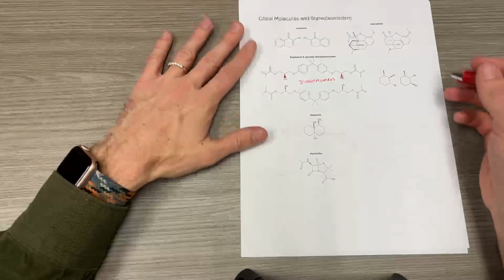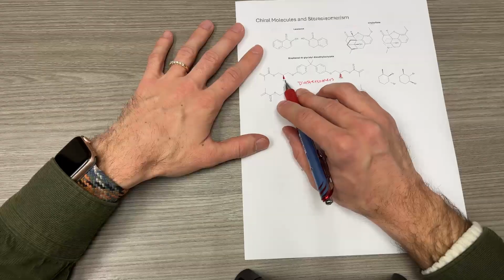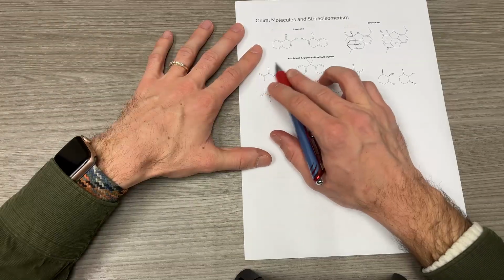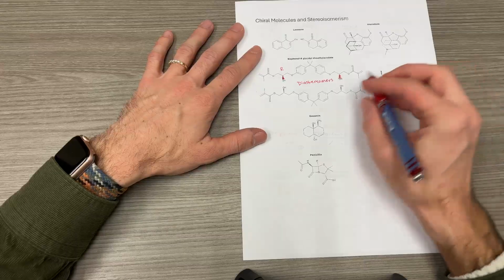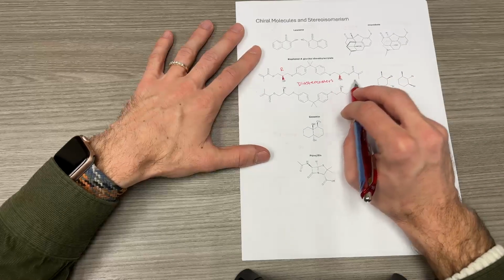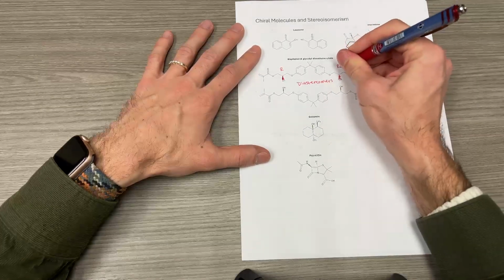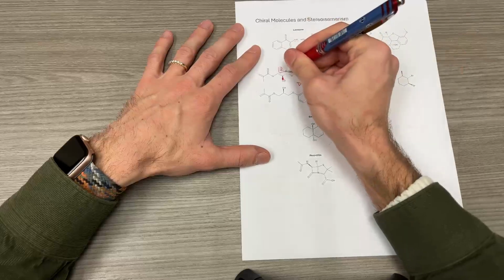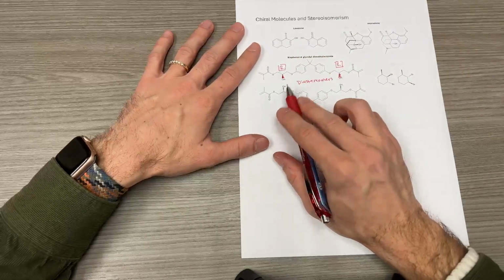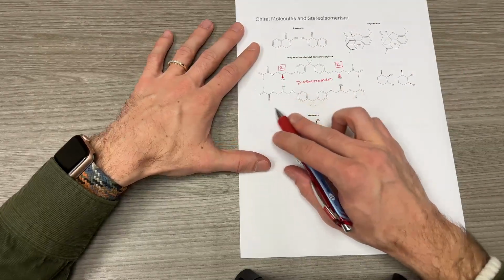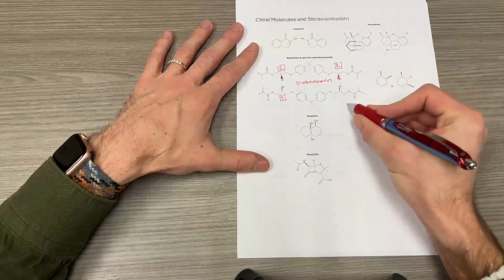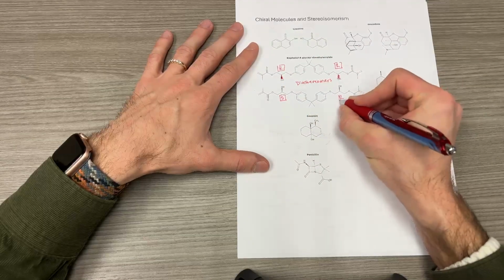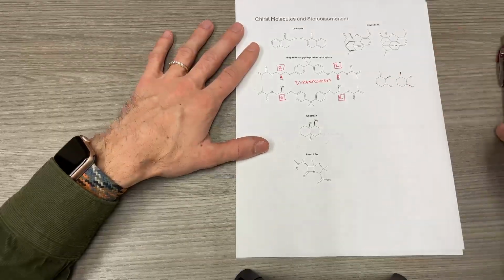And we can analyze, this is an R absolute configuration. This is also an R absolute configuration. This is an S absolute configuration, and this is an R absolute configuration.